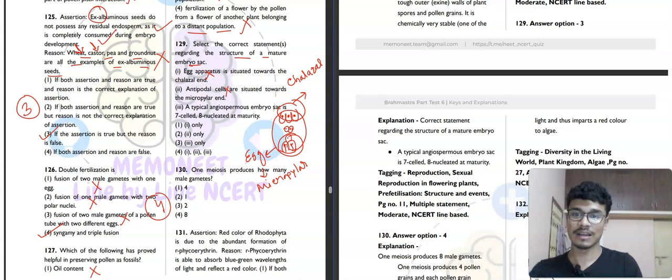Then it is saying that a typical angiospermous embryo sac is 7 cell 8 nucleated. We will also check this. First of all we will do the cell count. Antipodal cells, here we have 3. Then the central cell is 1. Then here is the egg cell and 2 synergids. So 3 plus 1 plus 3, how many will it be? 7.